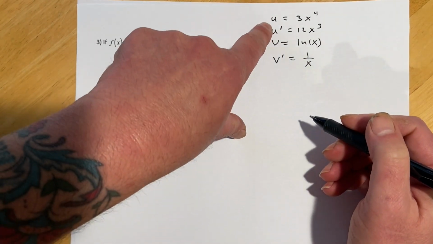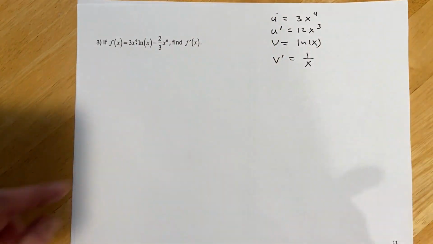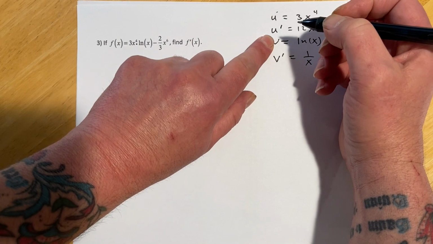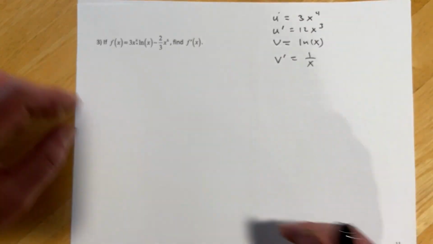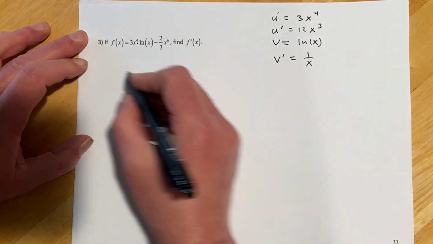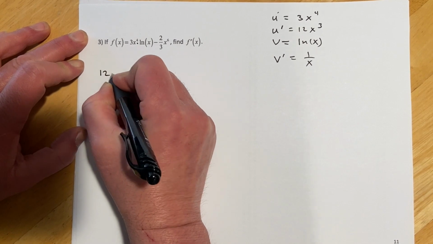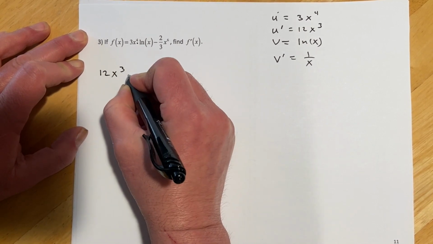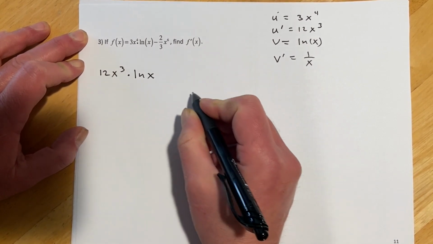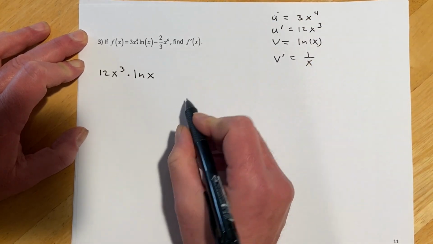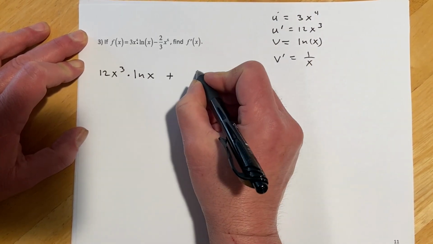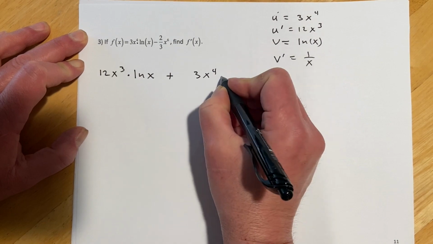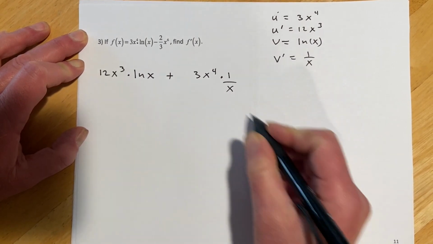And then remember to do the inside 2 times the outside 2, or sorry, the inside 2 multiplying plus the outside 2 multiplying. So here and here, we would have 12x cubed times ln x. And here we'll have plus 3x to the 4th times 1 over x.